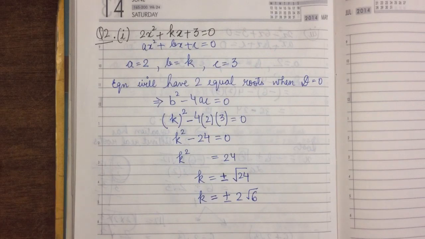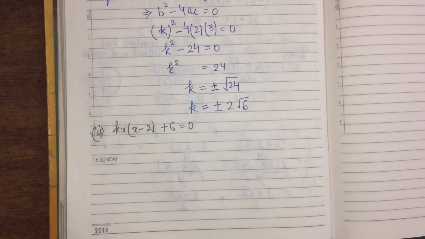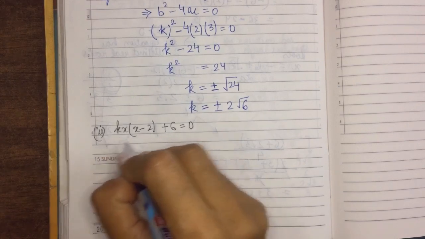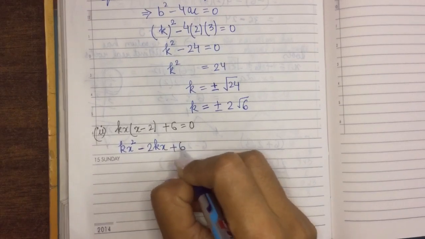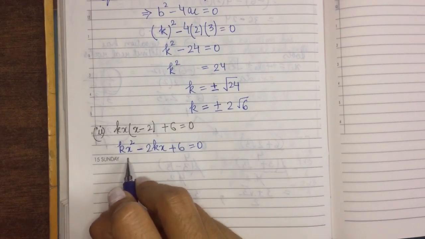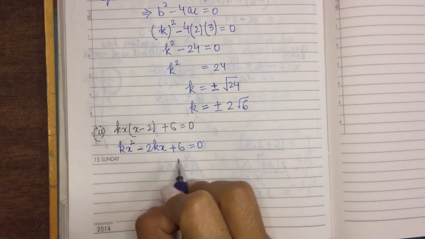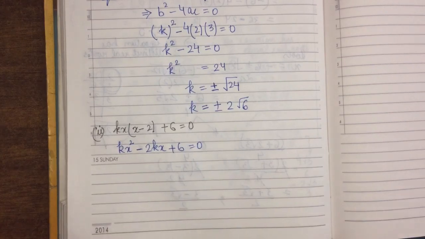Let's do the next part. This is the second equation that we have. Now this does not look like a quadratic equation, but it is a quadratic equation if you expand the brackets. Let's simplify this and obtain or put the equation in standard form. So opening the brackets, this is kx square minus 2kx plus 6 equals to 0. Now we have a term containing x square, a term with x and a constant. So this is the quadratic equation.